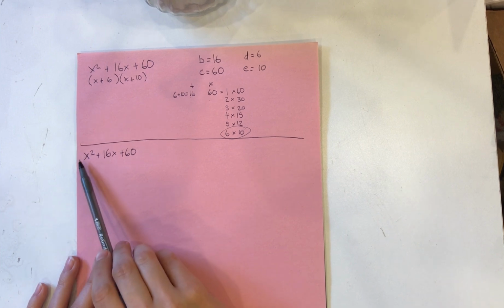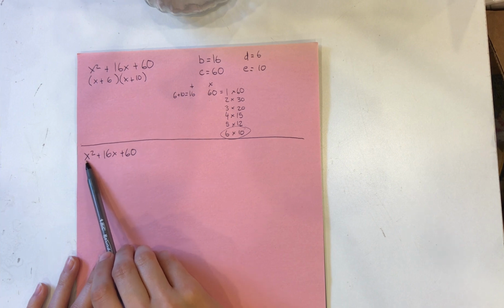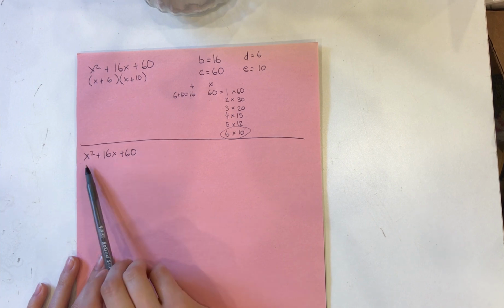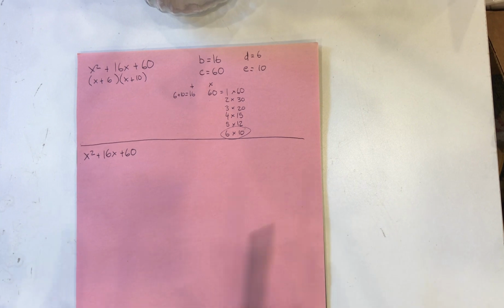So there isn't one of those, and the largest of the x's in here is squared, and there are only 3 terms. X is the only variable, so this is the simplest form of a polynomial that you might need to factor.